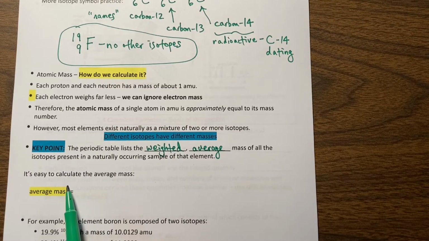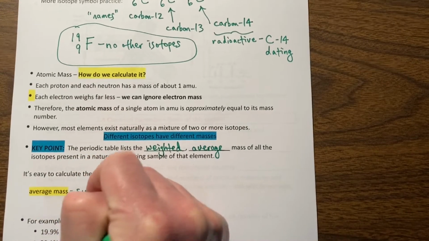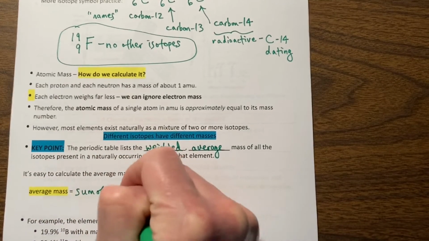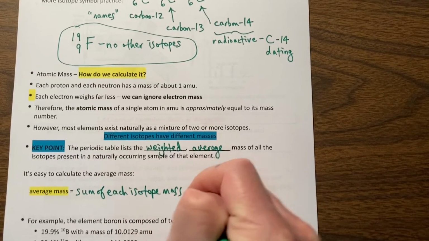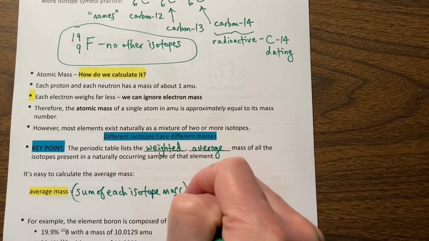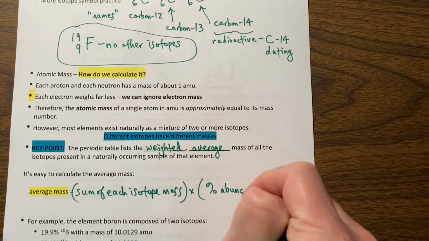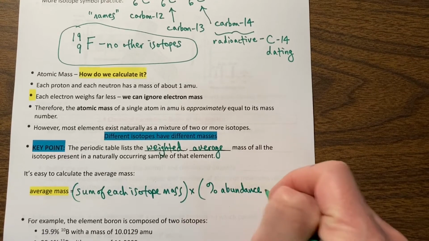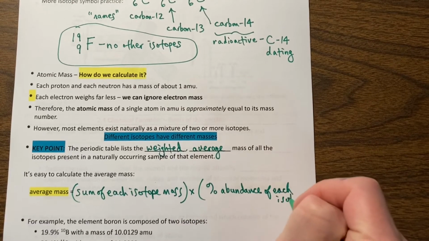It's pretty straightforward. So the average mass, just in general, is the sum of each isotope mass times the percent abundance of each isotope.